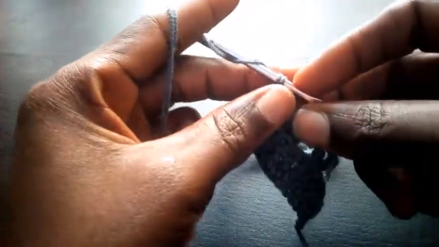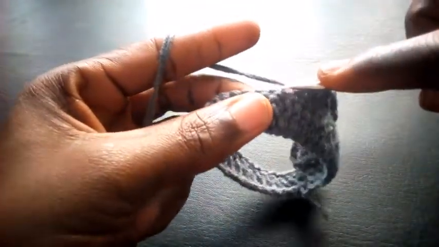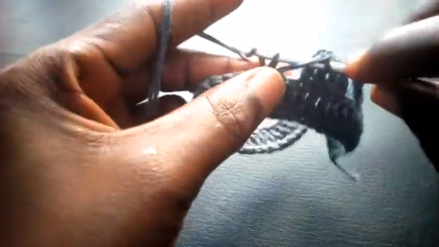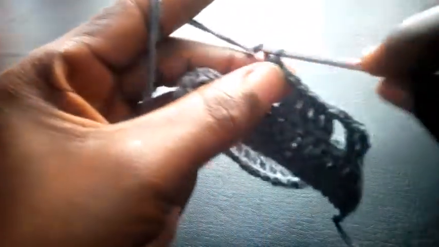So I proceed again. I chain 2, 1, 2, 1, 2, 3. Triple crochet, 1, 2.